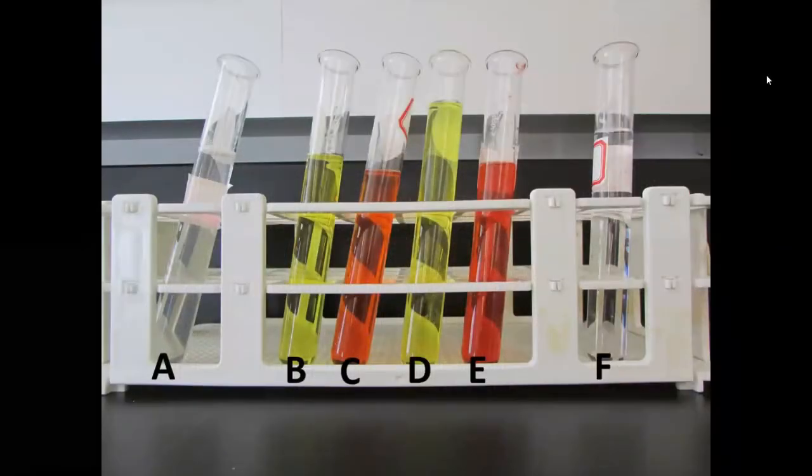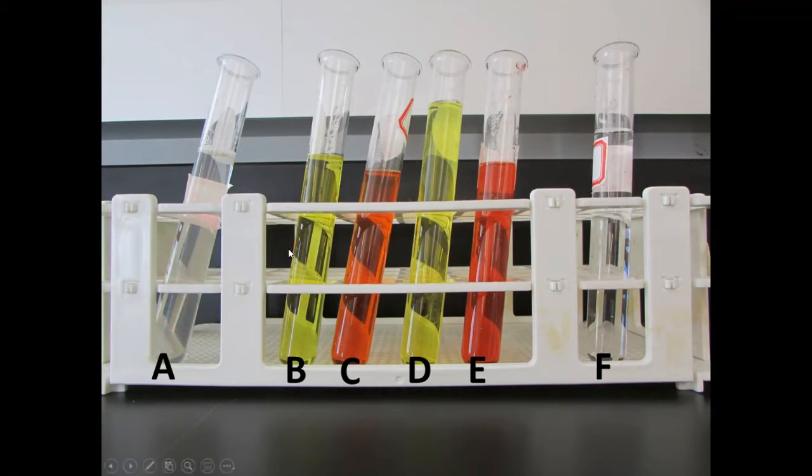Here are the 6 samples of simulated urine that we are going to be analyzing in this particular lab. I recommend looking at the physical characteristics of each of these tubes and writing some notes within the chart provided. For example, you should look for the clarity. This one might be a little bit cloudier and these are all pretty clear. Look for the color.